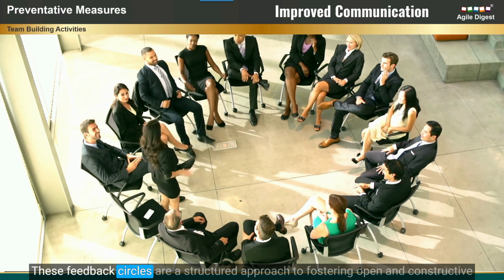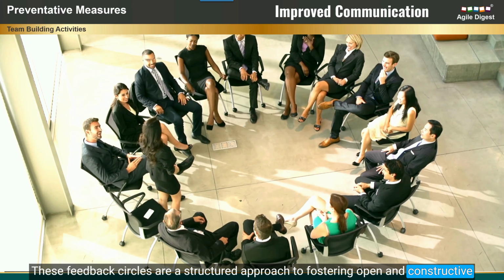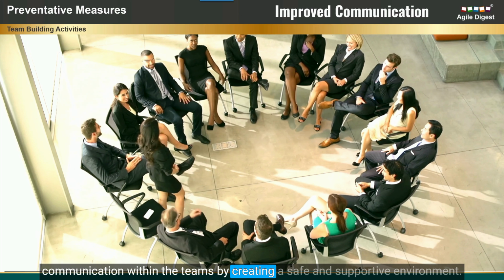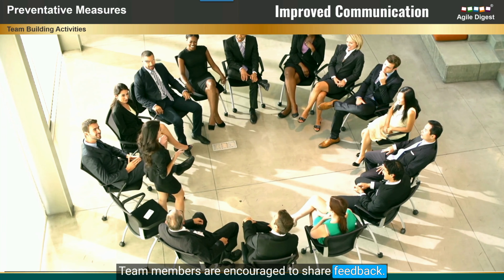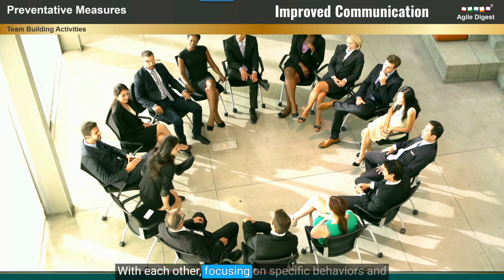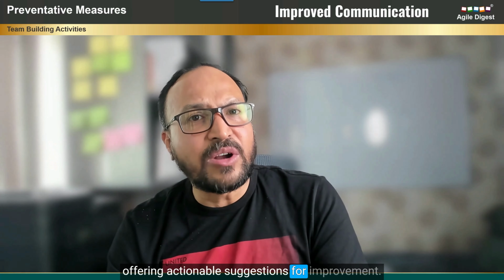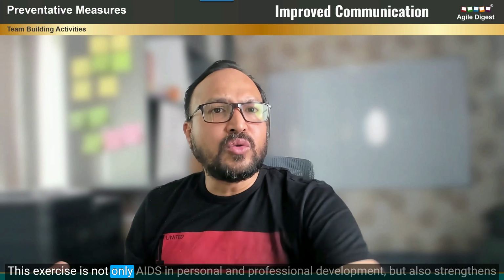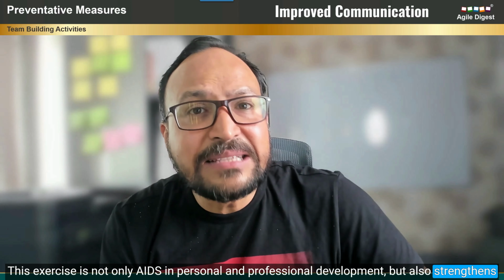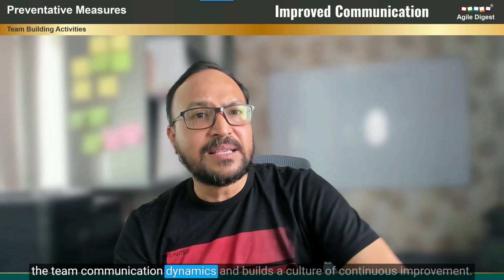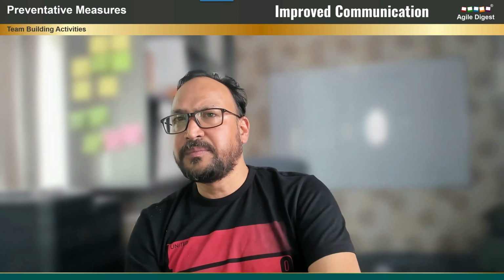These feedback circles are a structured approach to fostering open and constructive communication within the teams by creating a safe and supportive environment. Team members are encouraged to share feedback with each other, focusing on specific behaviors and offering actionable suggestions for improvement. This exercise not only aids in personal and professional development, but also strengthens team communication dynamics and builds a culture of continuous improvement.